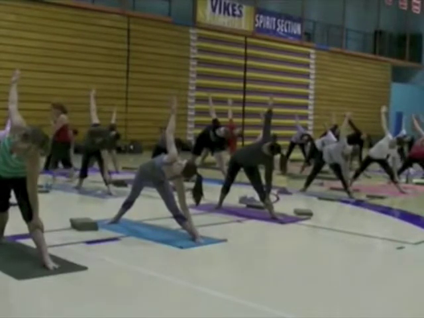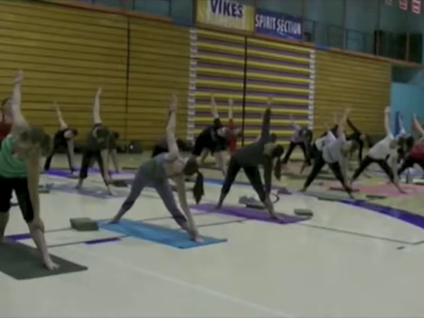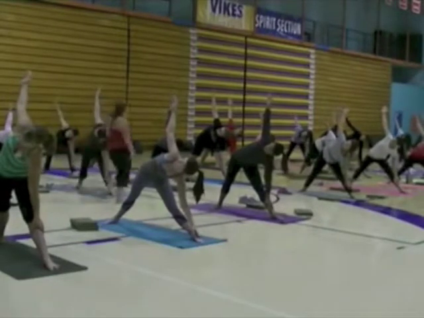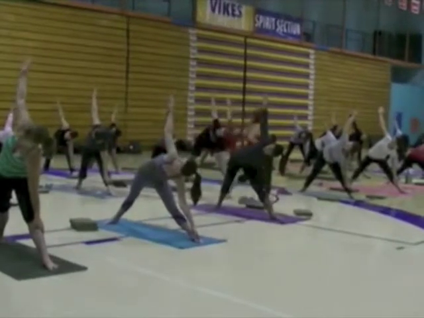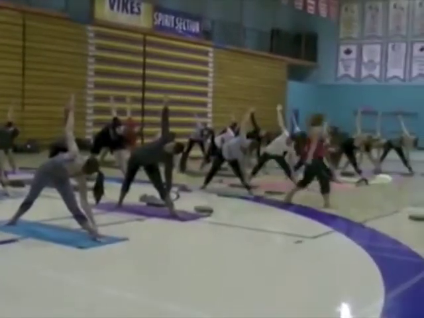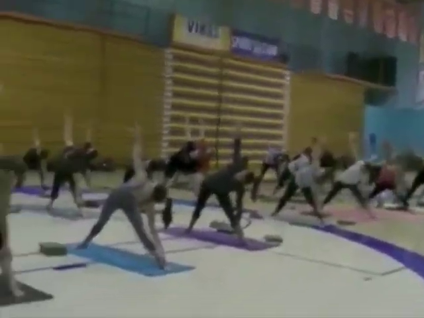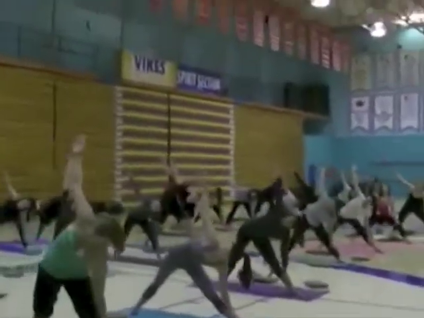If she notices that someone's hip isn't turned the right way, she will go help them out, and therefore you're getting the best benefit out of each pose. And the task refinement and progression model is also being used in yoga as well.